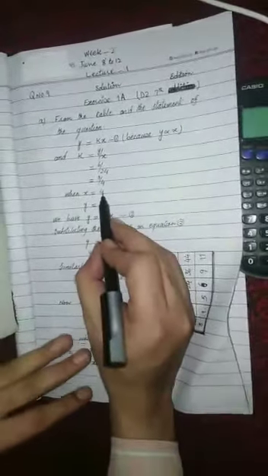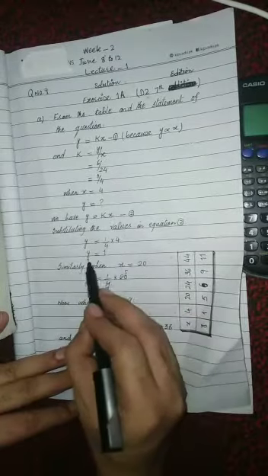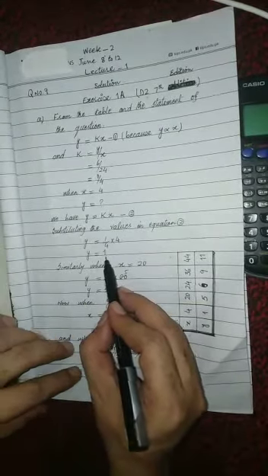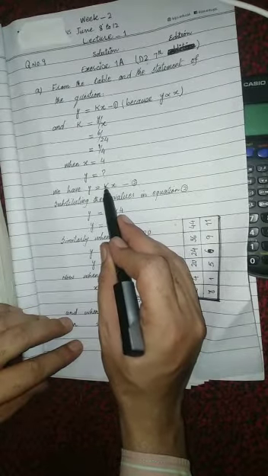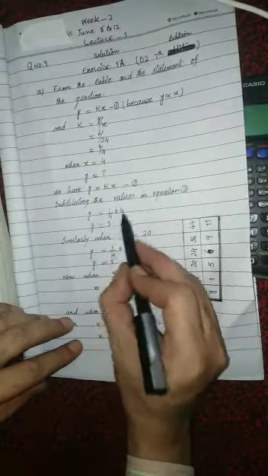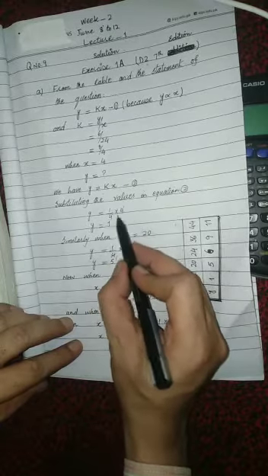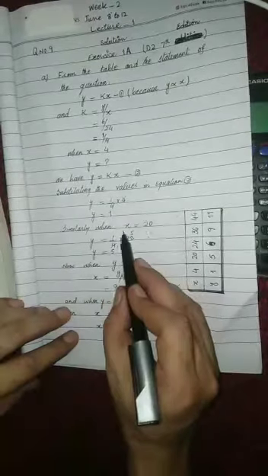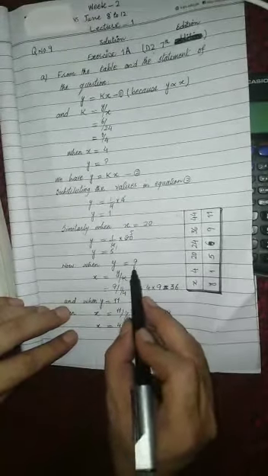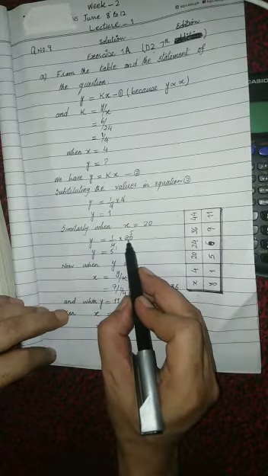If the value of x is 4, then the value of y can be calculated by using y is equal to kx, and the value of y will be 1. As you can see, we substituted the values of k and x. The value of k is 1 over 4 and the value of x is 4. By simplifying these values, we get y equal to 1. Similarly, when x is equal to 20, then the value of y will be 5, by using the values of k and x in the equation y is equal to kx.